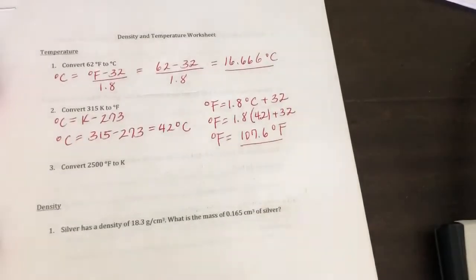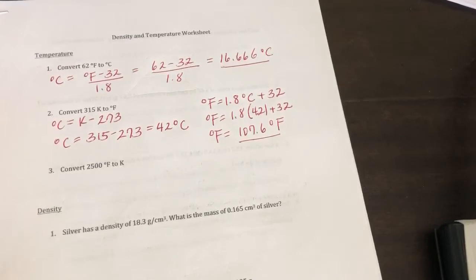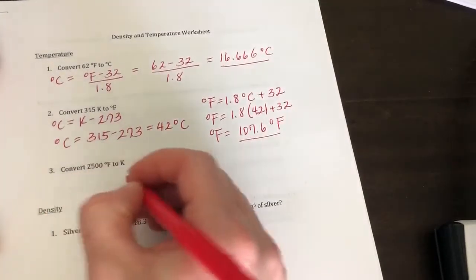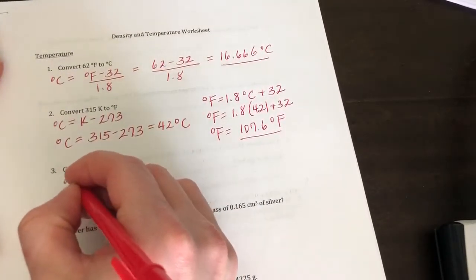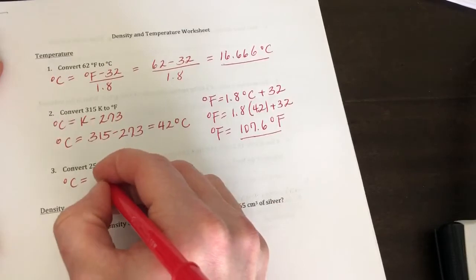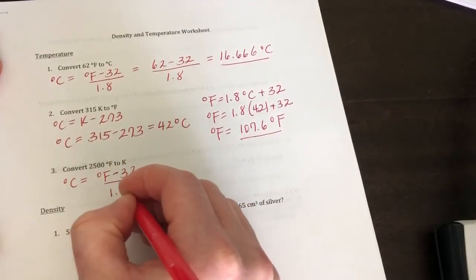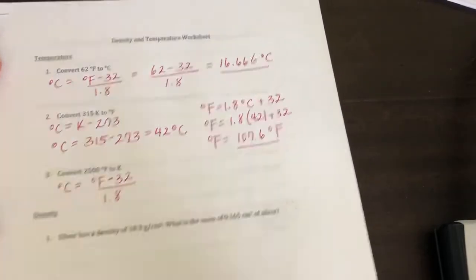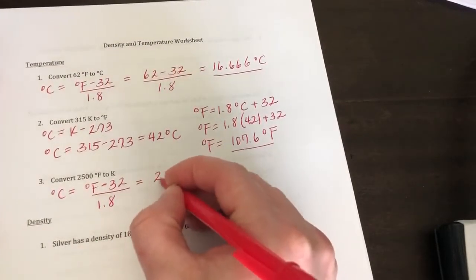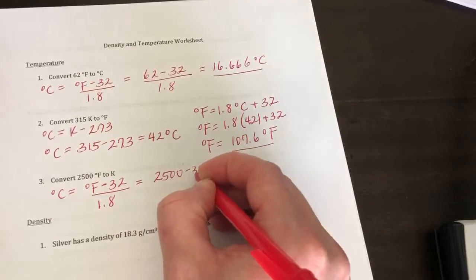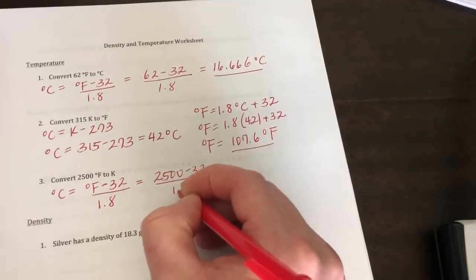Now I want to convert Fahrenheit to Kelvin. So remember, in order to go between those two, you have to go through degrees Celsius. So I'm going to convert Fahrenheit to Celsius first. Degrees Celsius is equal to degrees Fahrenheit minus 32 all over 1.8. So we're going to do 2,500 minus 32 all over 1.8.